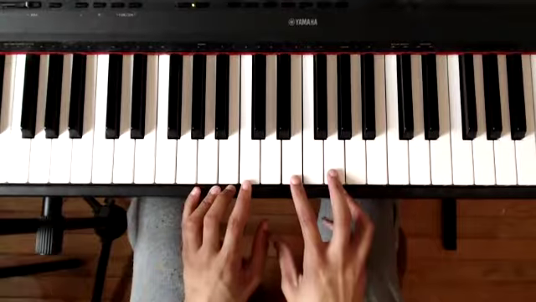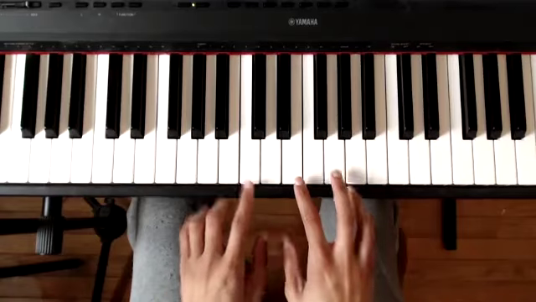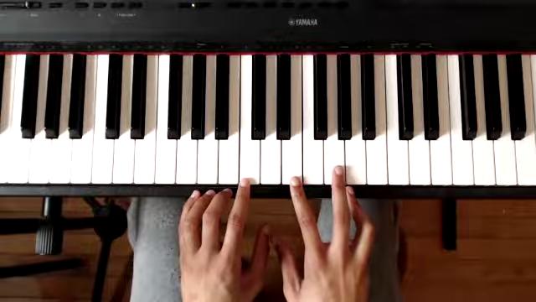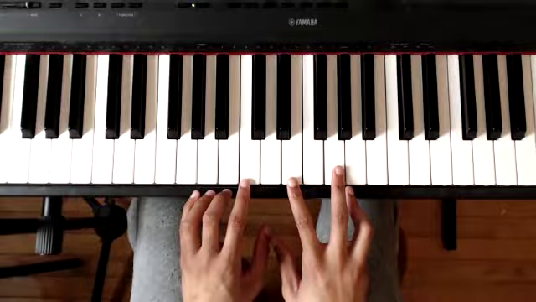But if you were to attach chords to them, then you would have chord number 1, where let's say we have C, E, and G, and we play a C chord.